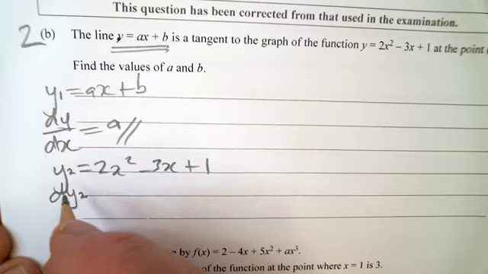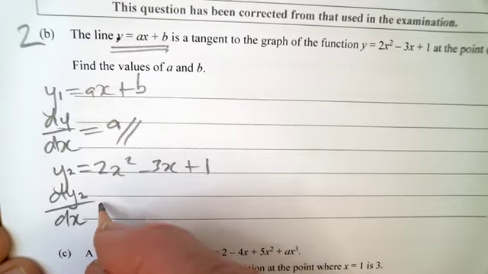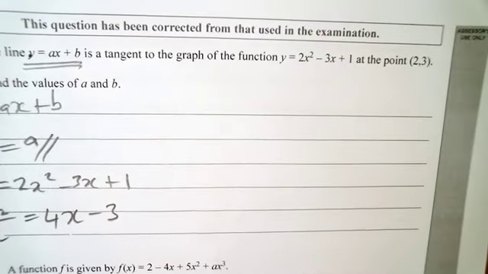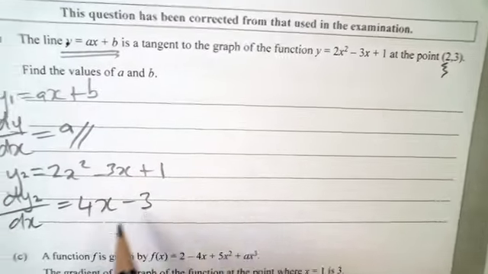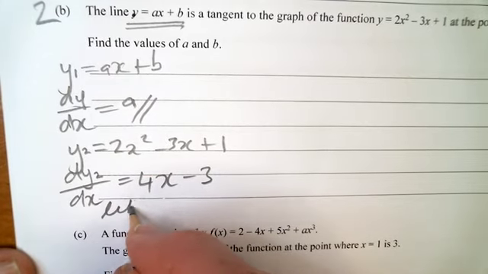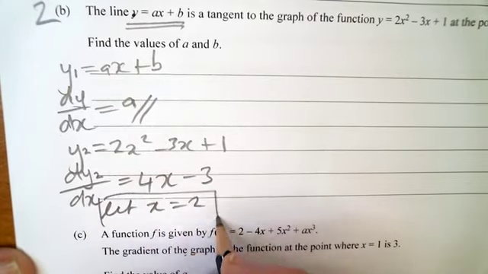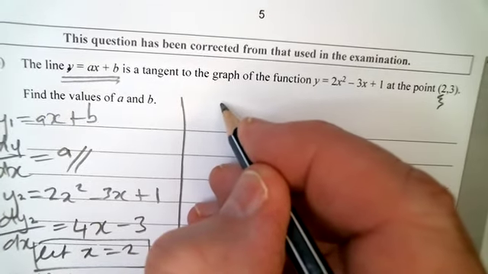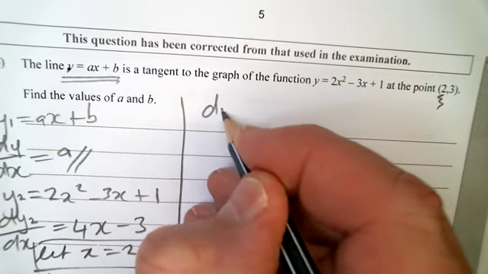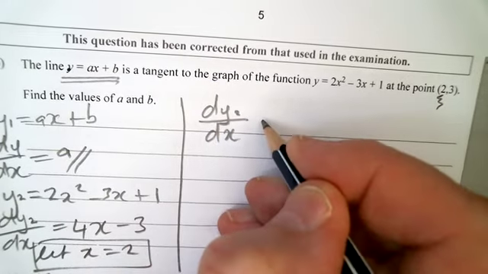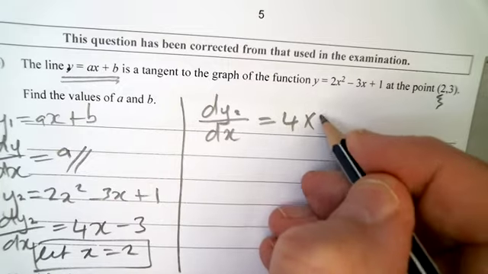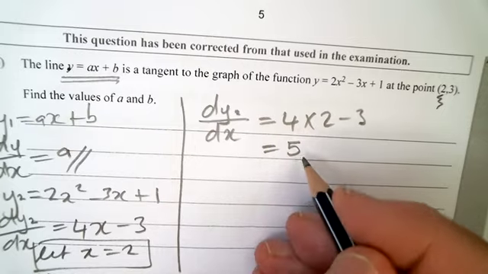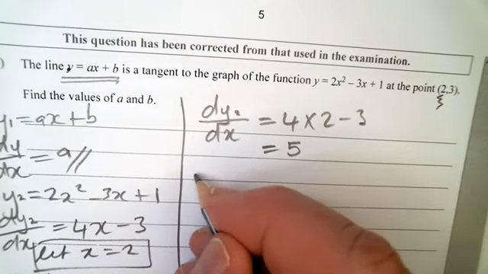So dy2 over dx is going to equal 4x minus 3. But we know x is going to be 2. So if I substitute, let x equal 2, I'm going to substitute 2 into this. Here it is. dy2 over dx is equal to 4 times 2 minus 3, or 8 minus 3, which is going to be 5.